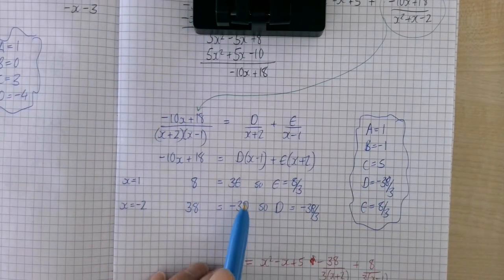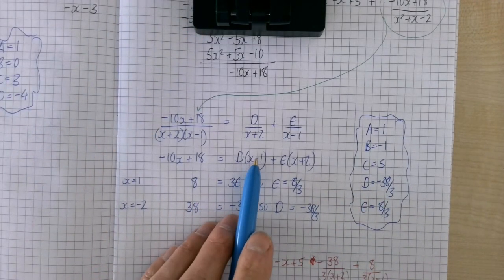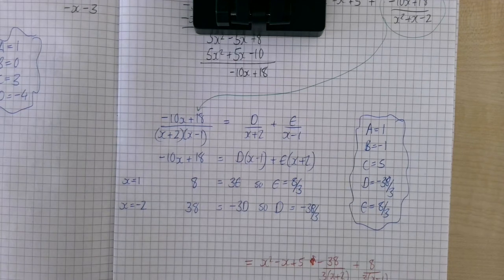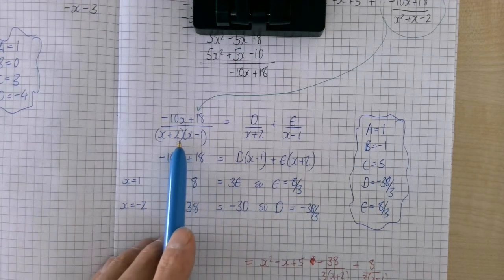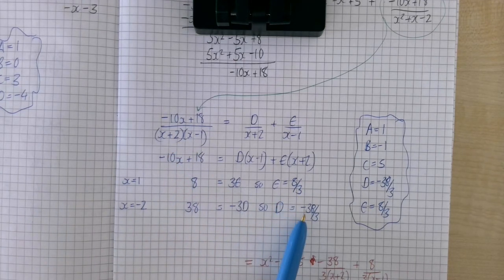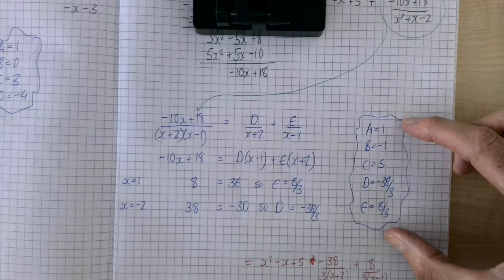Horrible numbers here. Mustn't think you've done it wrong. You do get these sort of fraction answers. So there we go. We get e is 8 over 3, d is -38 over 3. And again, that is almost certainly going to be enough.